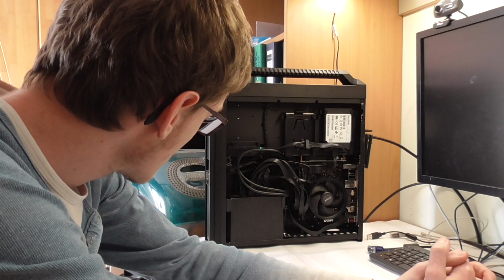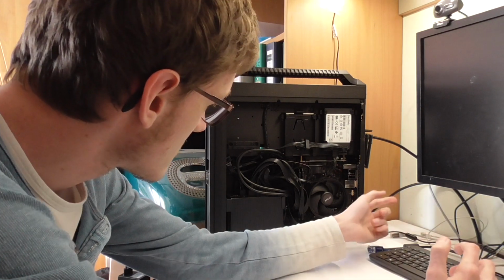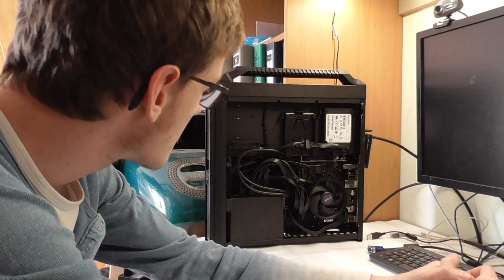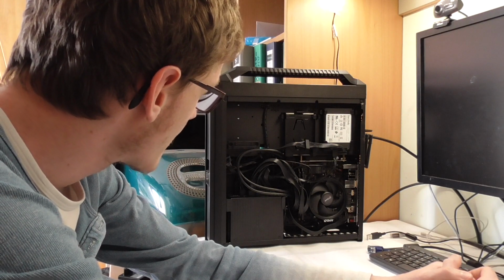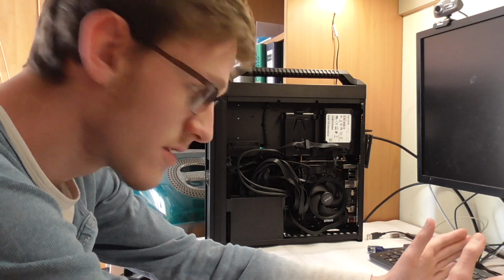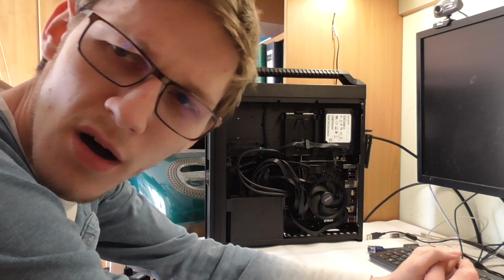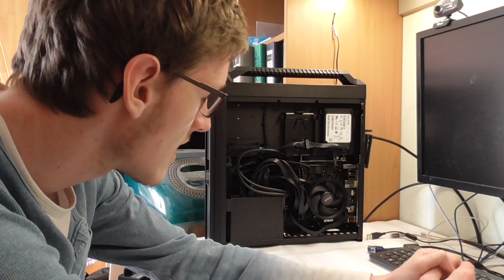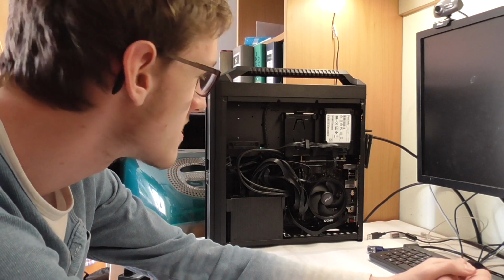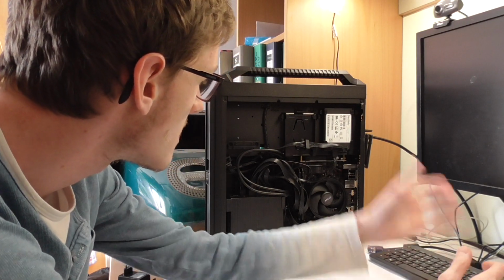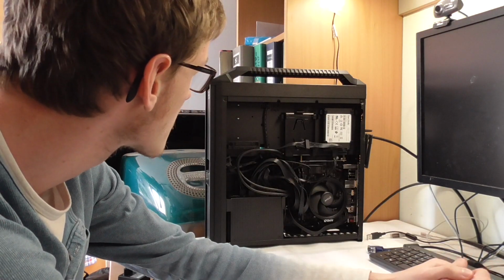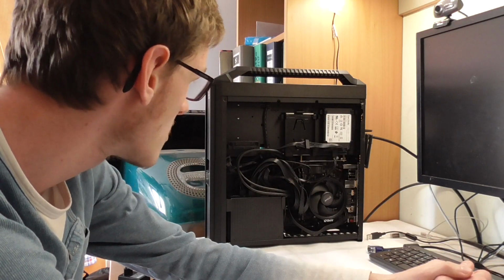I plugged the PC in, and the RGBs would turn on, but I couldn't turn the computer off. I hit the power button again and tried to turn it off, but no, it wouldn't turn off.